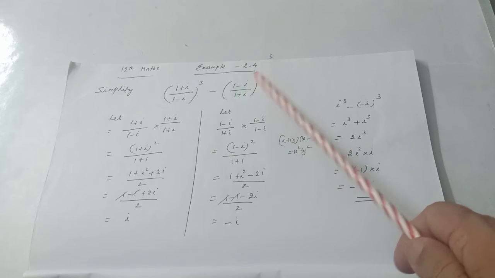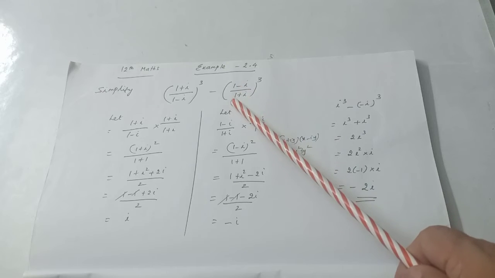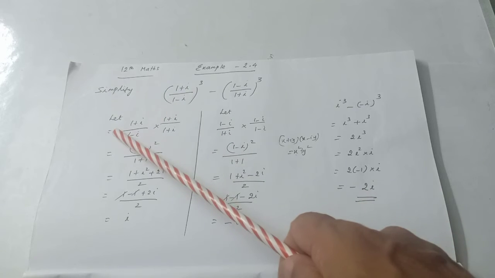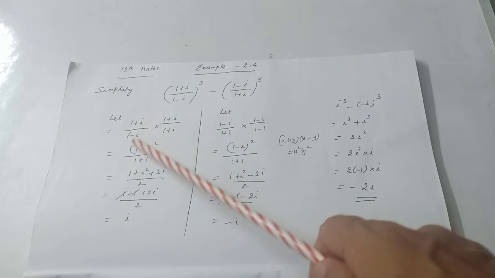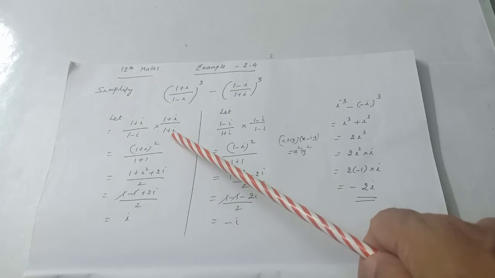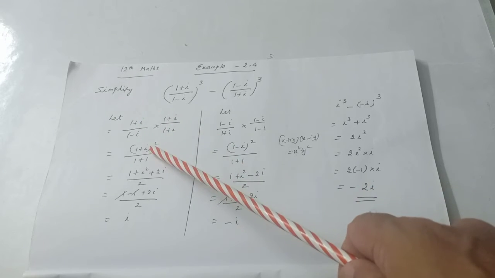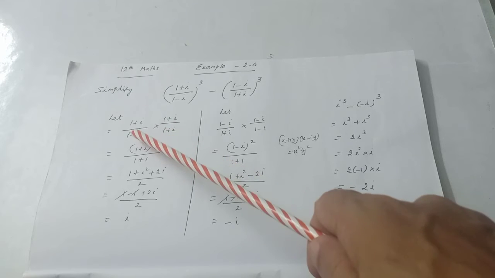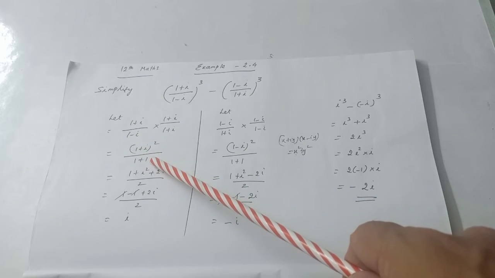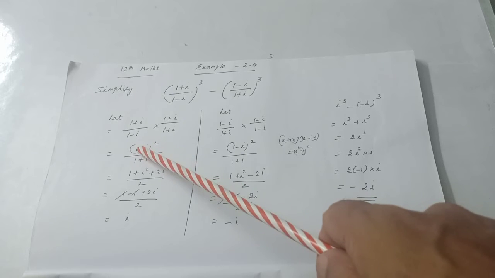12th maths example 2.4. Simplify (1 plus i by 1 minus i) whole cube minus (1 minus i by 1 plus i) whole cube. Let the first term be 1 plus i by 1 minus i. Take the conjugate: 1 minus i becomes 1 plus i. Multiply and divide by 1 plus i. Numerator: 1 plus i into 1 plus i, 1 plus i whole square. Denominator is x plus iy into x minus iy form, which is x square plus y square, 1 square plus 1 square, 1 plus 1. Numerator is in a plus b whole square form.